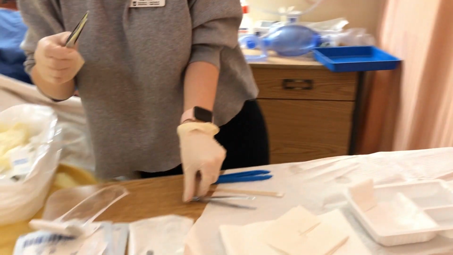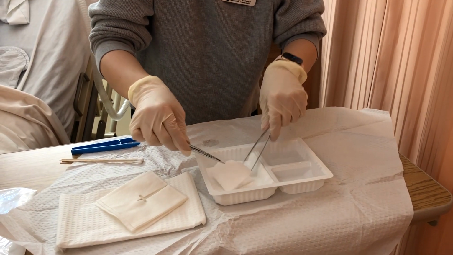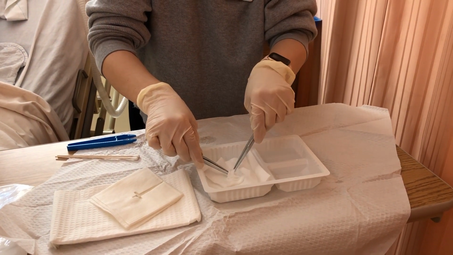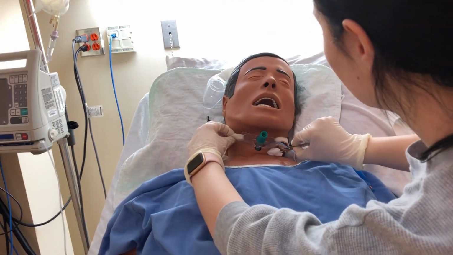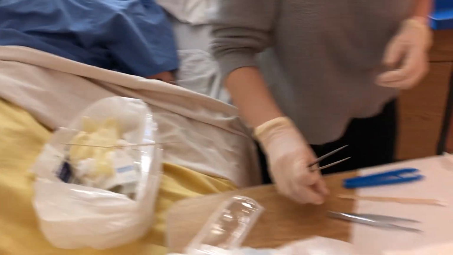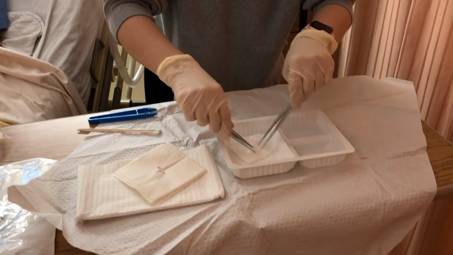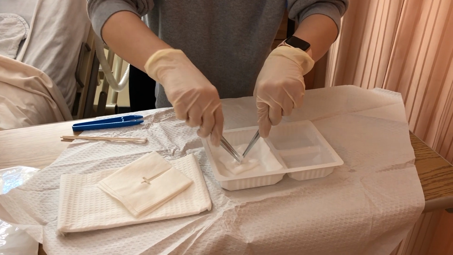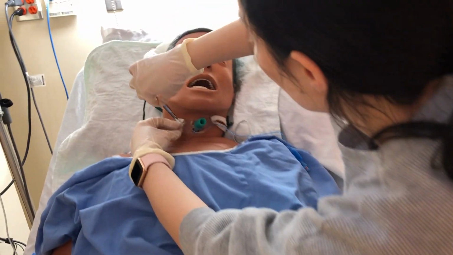Good. And now I'm just going to dry. And dry the top.